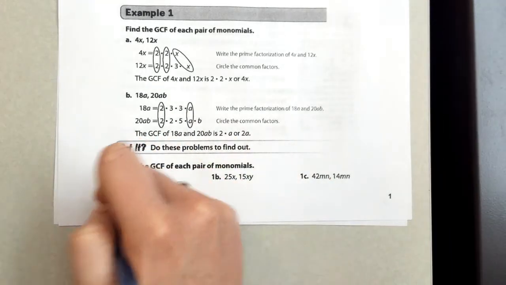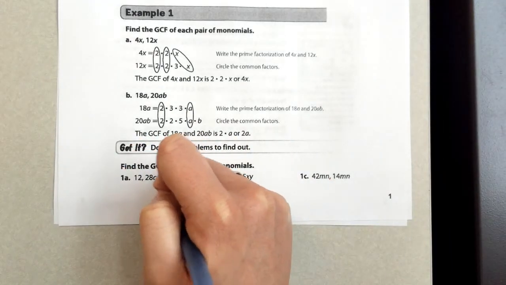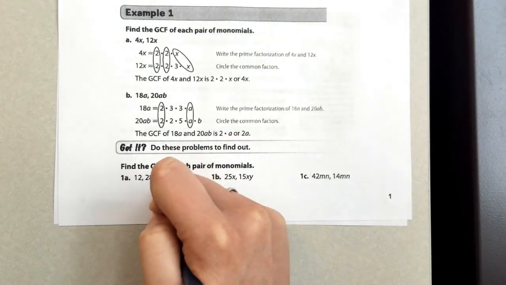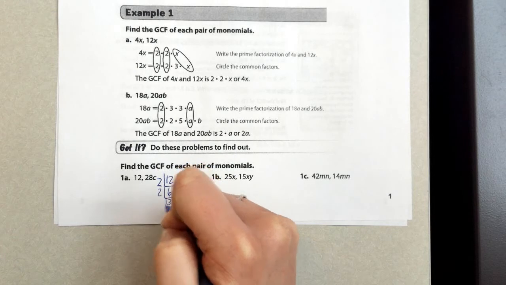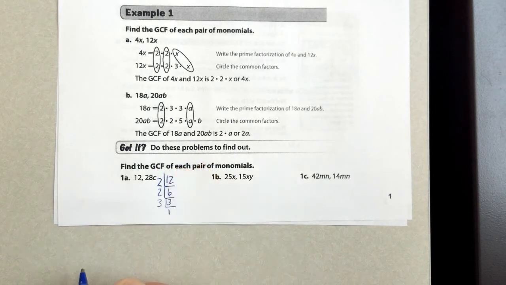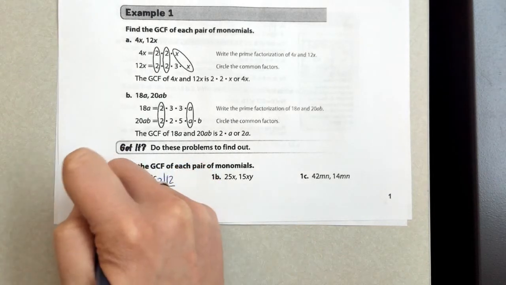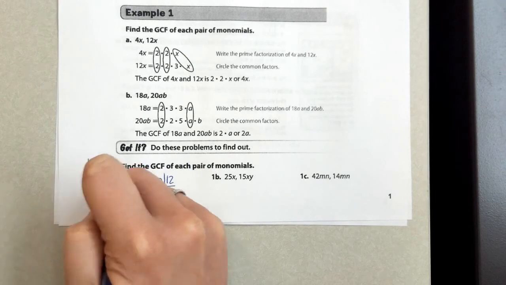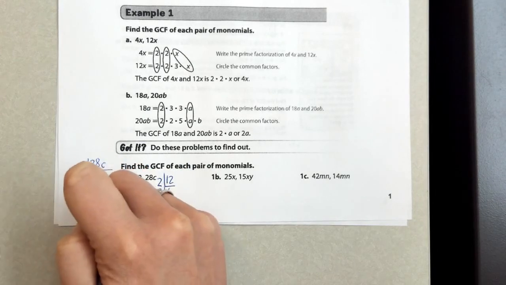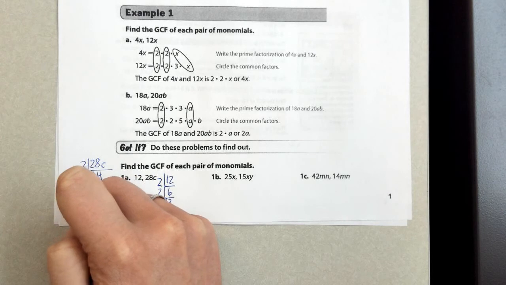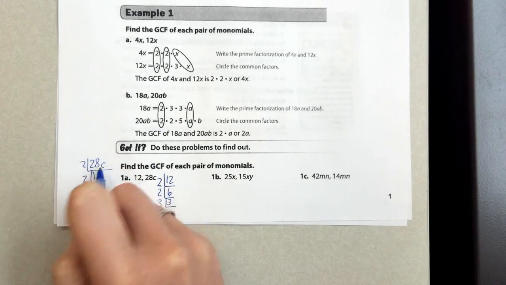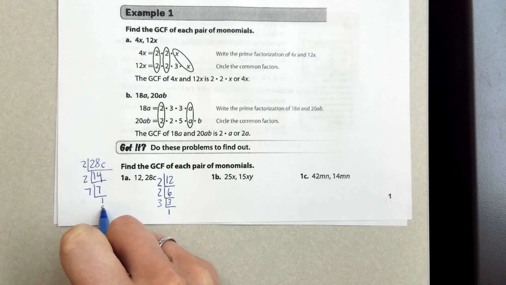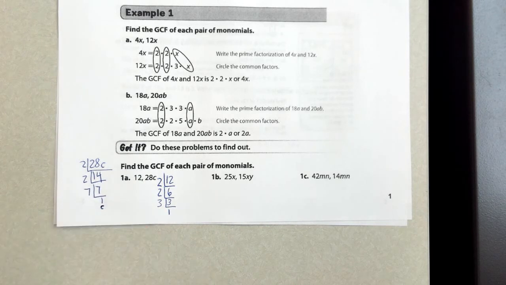My first upside down birthday cake, I have 12, so I can divide out a 2, that's 6, a 2, that's 3, a 3, that's 1. Then 28C, I can divide a 2, that's 14, another 2, that's a 7, and a 7, that's a 1. And I'm going to put the C down here. It's almost kind of like the flame on the candle.